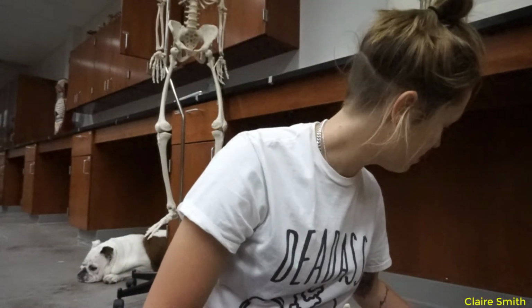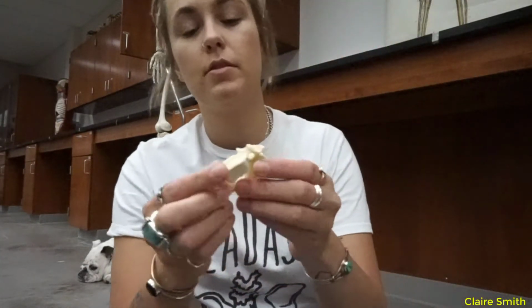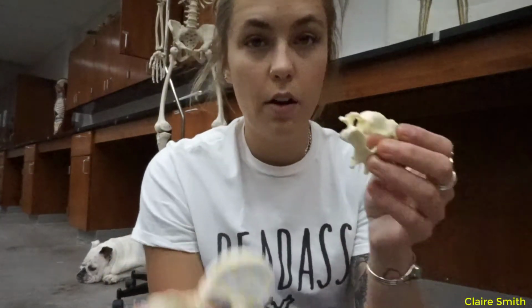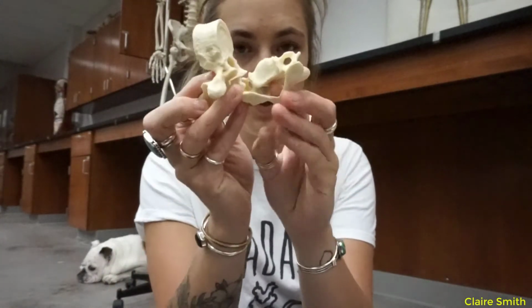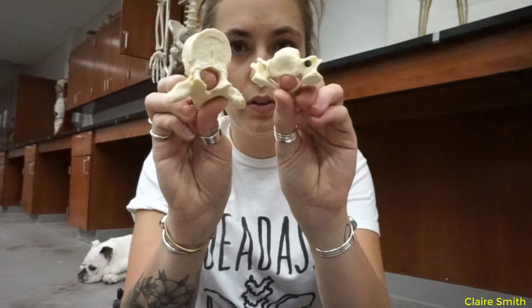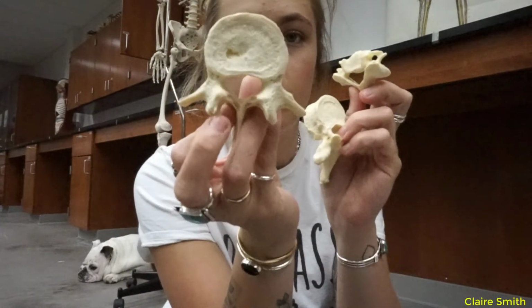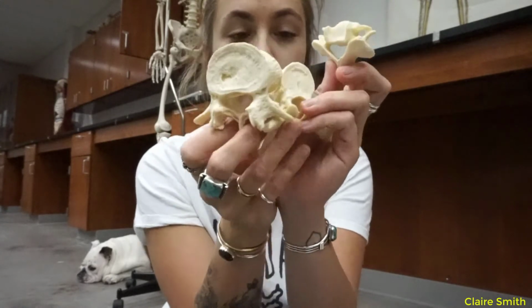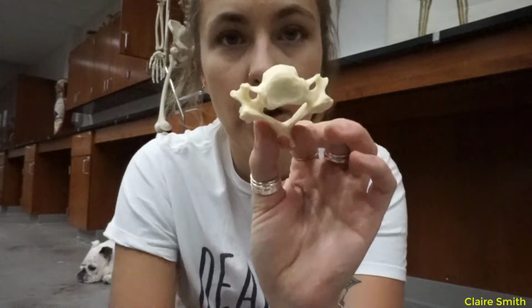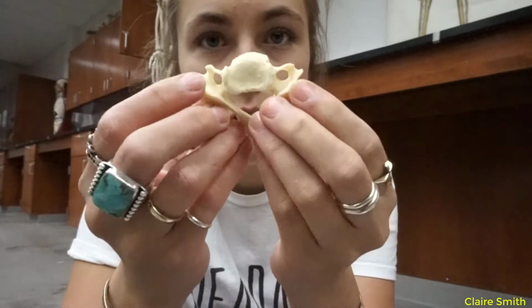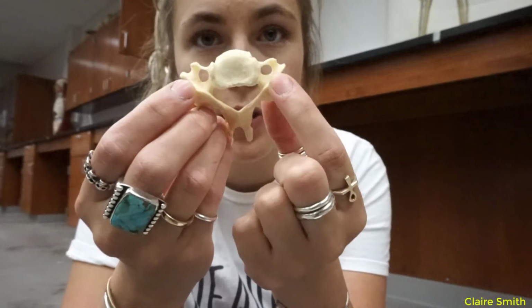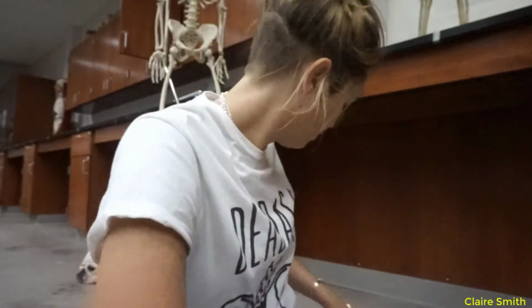I'm going to get the correct ones. So all of your vertebrae are going to have a vertebral foramen, that hole in the middle, which is where your spinal cord travels through. So you see they all have that big hole. But your cervical vertebrae have these 2 little extra holes, your transverse foramen on either side.